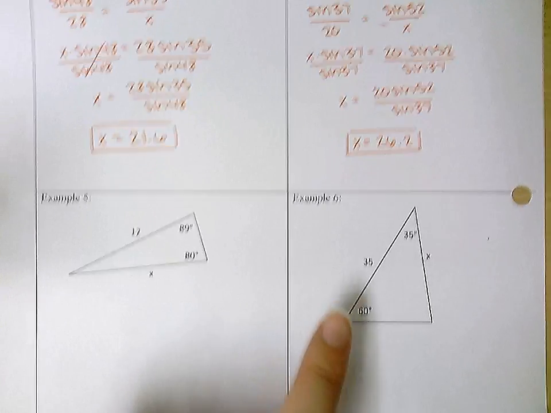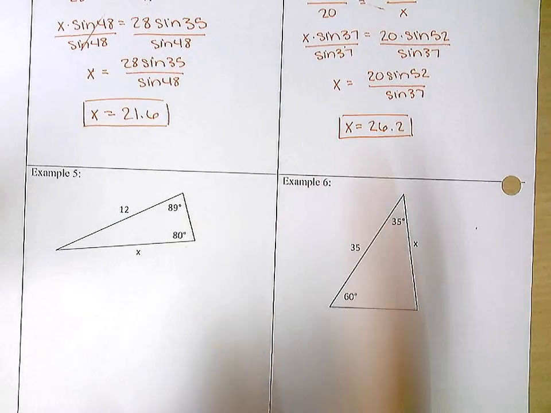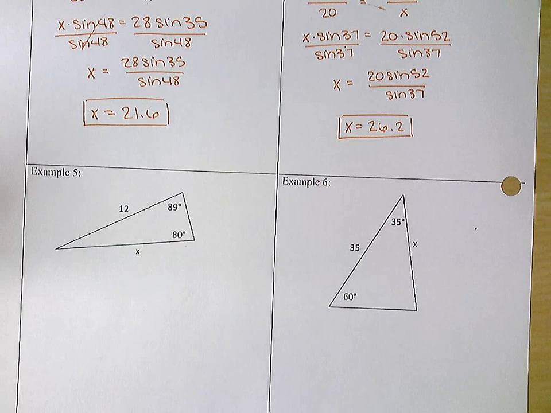All right, I want you to do example 6 then. Okay, do example 6. It's similar to example 4. So go through, do example 6.